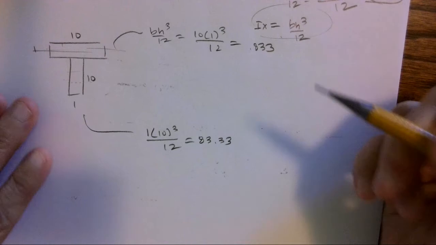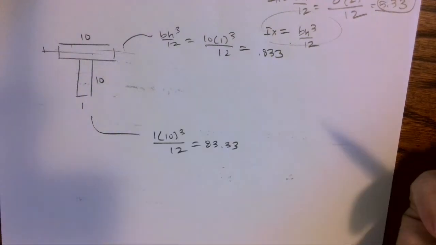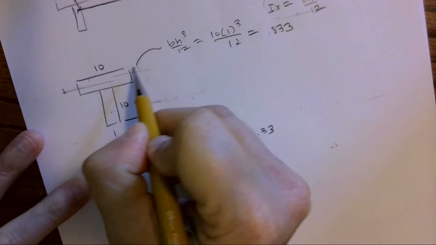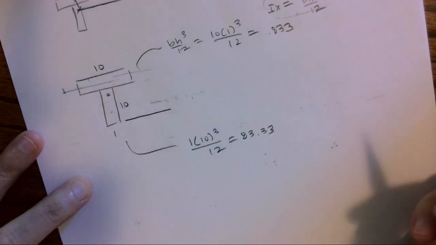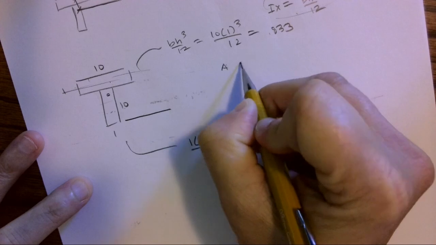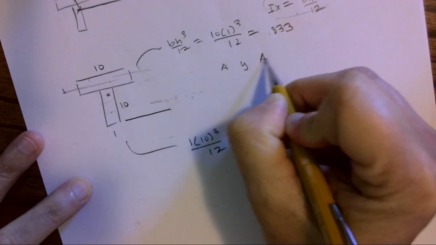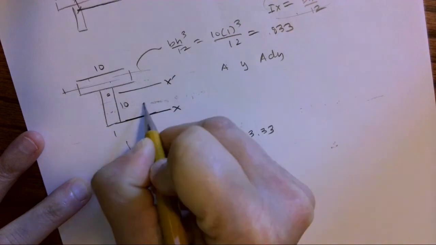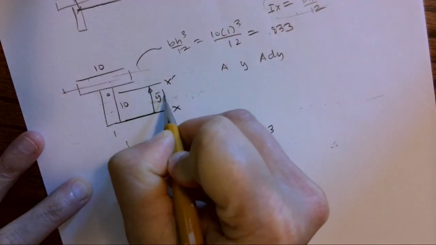Now, what happens when I put these two together and make a T-beam? Well, the first thing I'm going to have to do is walk it up and figure out where that centroid is. So we have our chart, A, y, Ay, d, and we're going to start with global. I don't know where the centroid is, but I need to find y bar.